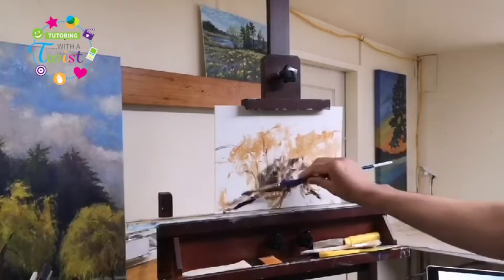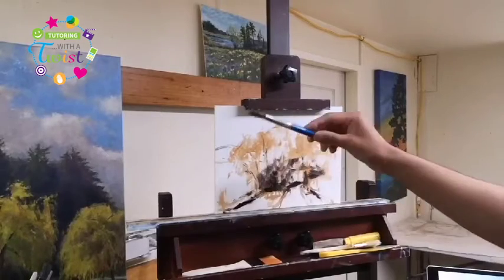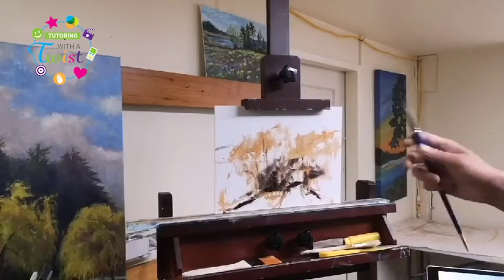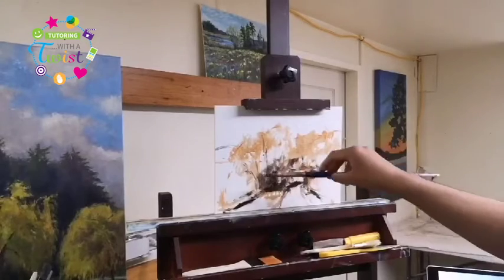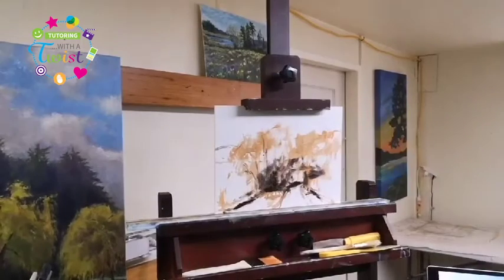So now I'm going to go to these areas where the light is getting bounced back and forth from the surroundings and not directly from the source.